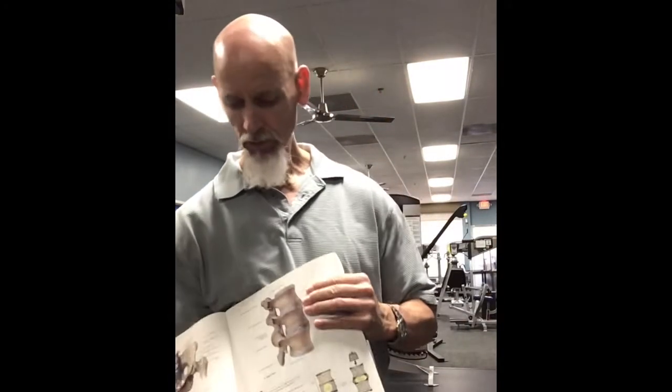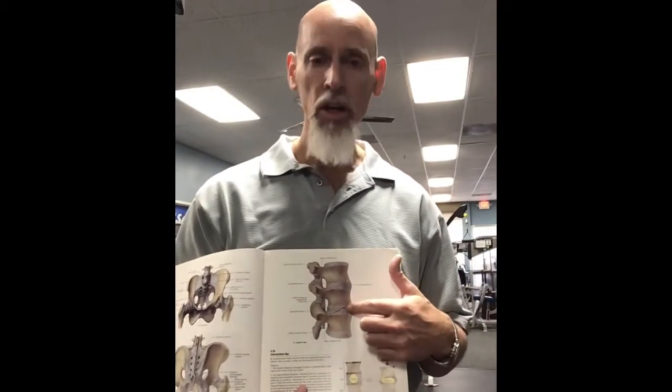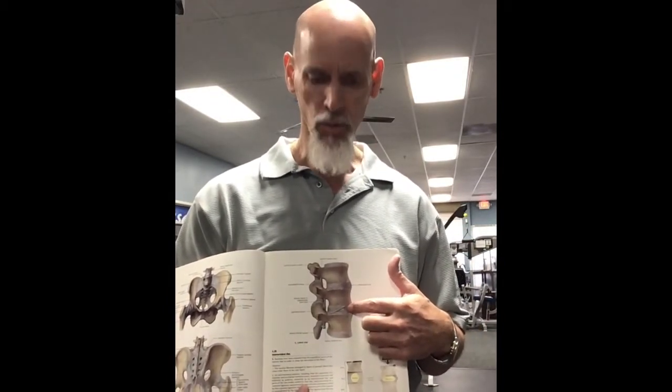So to talk about the anatomy of the disc, first, let's take a look at a picture. So this would be the disc, and they're the same whether we're talking about the cervical spine or the lumbar spine. They're all going to be the same. They just vary in size more than anything.